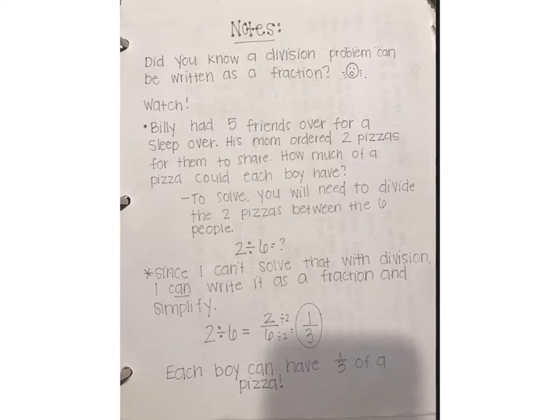Let's look at a situation where we might change a division problem into a fraction. So let's read this example word problem. Again, I'm going to be using the cubes method for problem solving. It said Billy had 5 friends over for a sleepover. His mom ordered 2 pizzas. So I have 5 friends, 2 pizzas for them to share. How much of a pizza could each boy have?